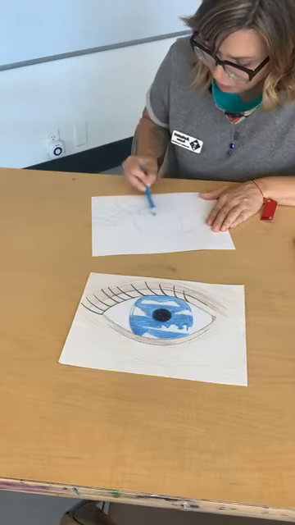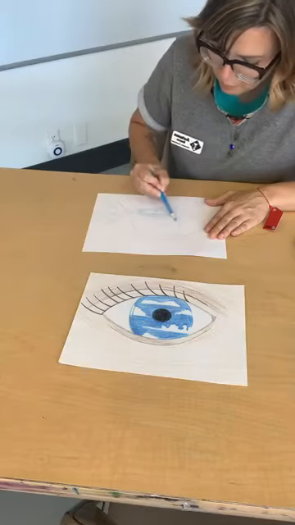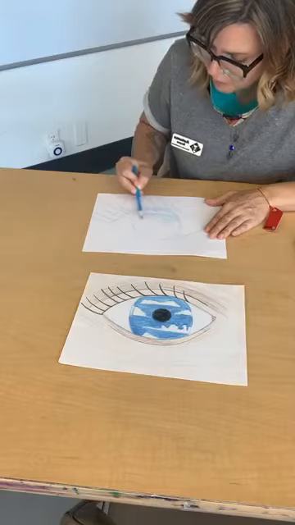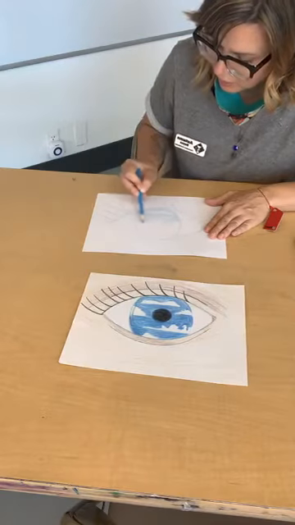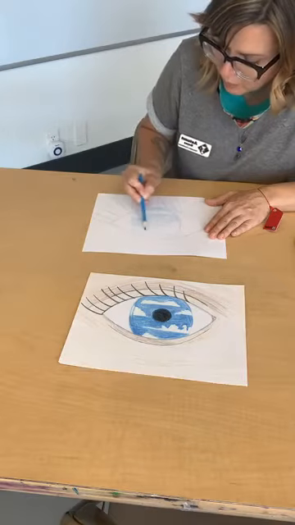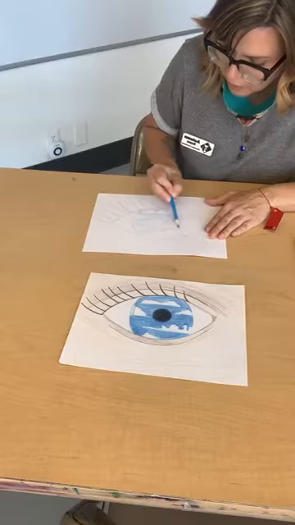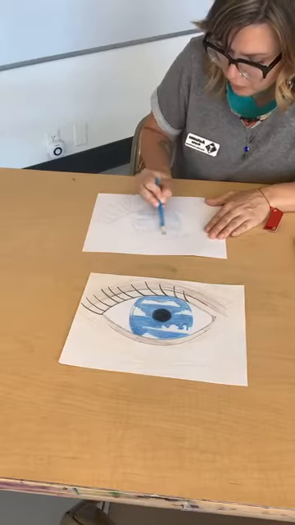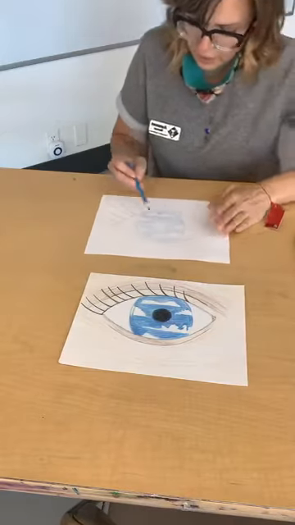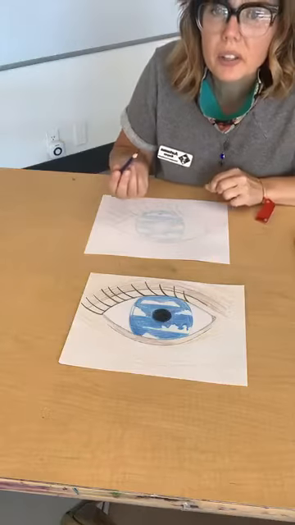Now I'm gonna scribble because I only have a certain amount of time, but obviously the more you take your time with something like this, the better it's gonna look. I think that's probably true for just about everything though. The more you take your time, the better it's gonna look. All right, so I'm gonna get my sky blue scribbled in here. There we go.